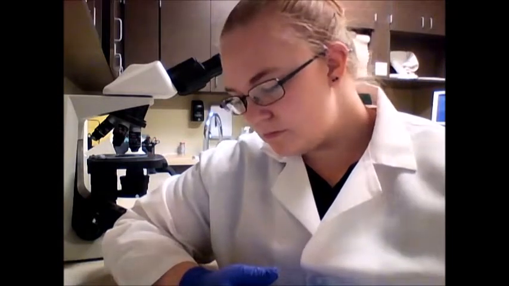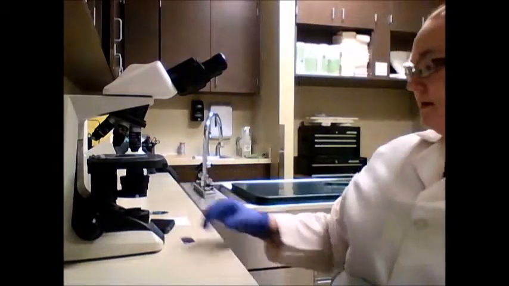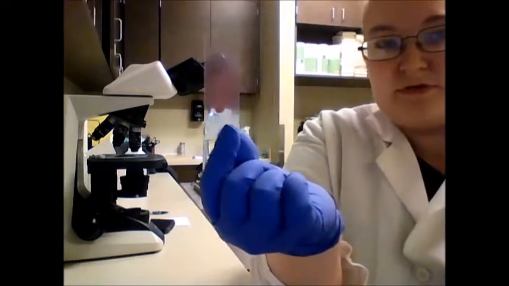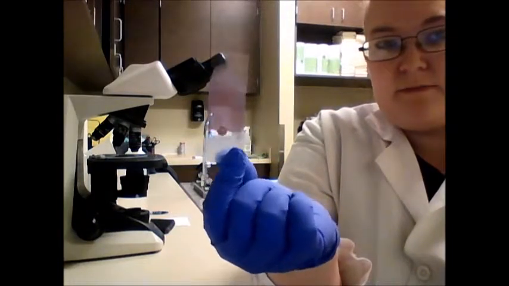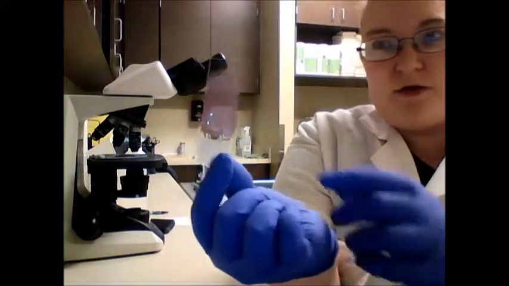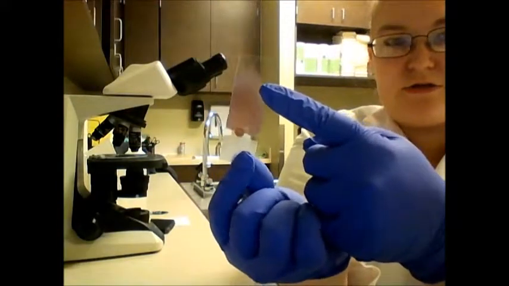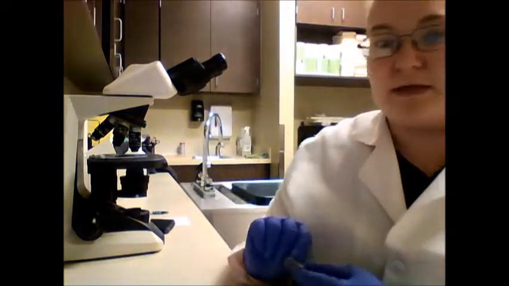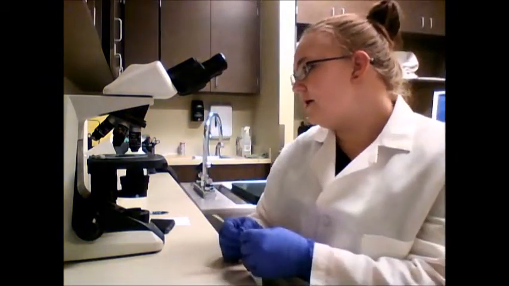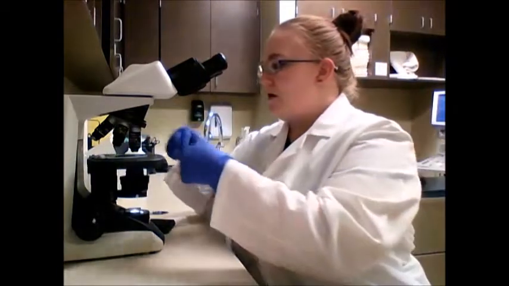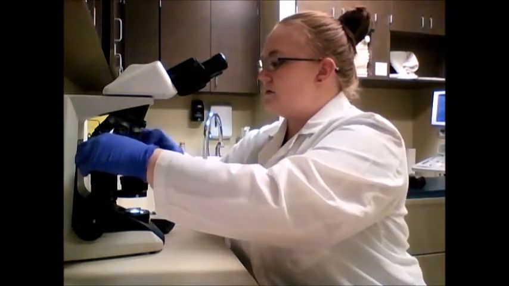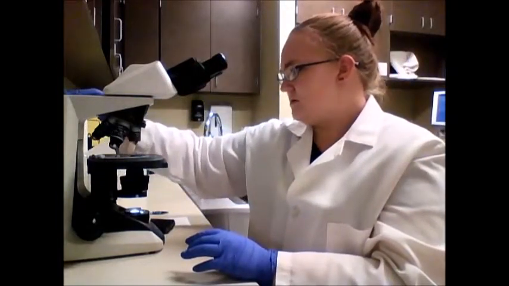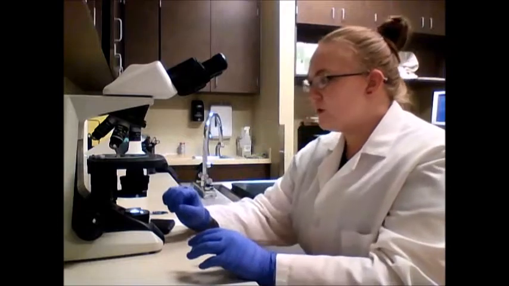Okay, so I have my smear right here, and you can see it has the rainbow effect. We're going to be looking in the feathered edge right here and in the monolayer. Mostly we're going to be looking in the monolayer to look at our white blood cells. So I'm going to go ahead and put this on my stage.